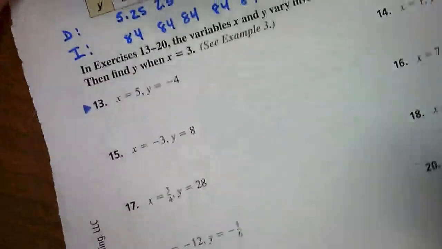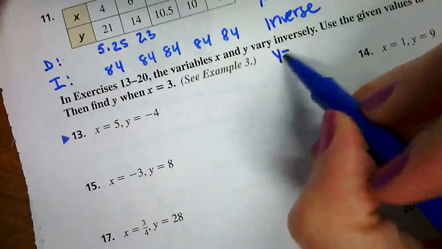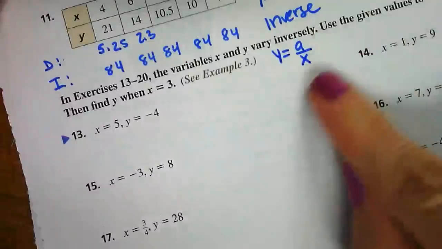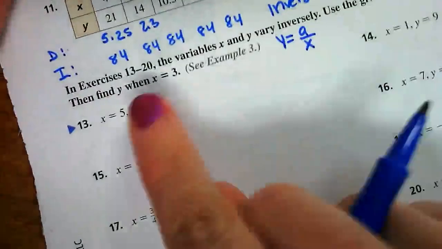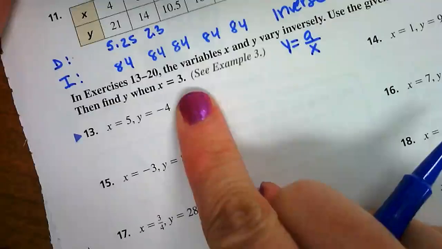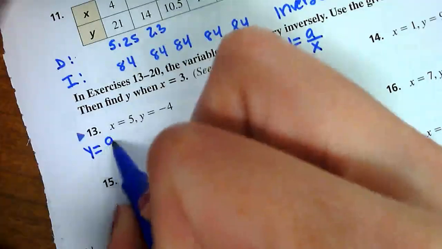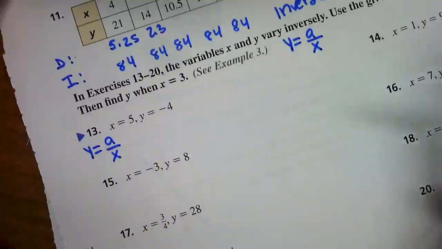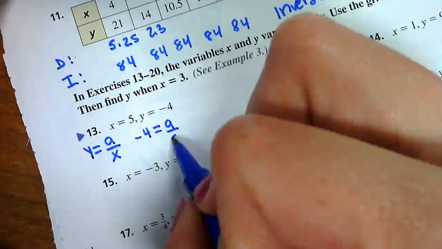Alright, for the next section, it says we're told that they vary inversely. So that means we know it's a number divided by x. Use the given values to write an equation, and then find the missing y value when x is 3. So we have 2 steps. We have to find the equation. So we're going to start with y is a over x and plug in what we know. We know -4 equals a over 5.